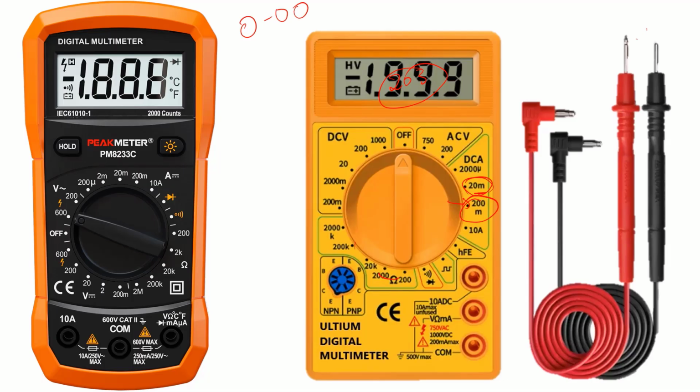Yes, exactly. So if you see, for example, 00.0, it means your reading should be written as such. So if you have 203, you should write it as 203.0. So respect the precision of the multimeter when you turn to the zones.